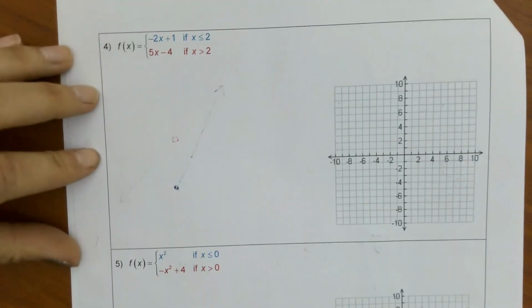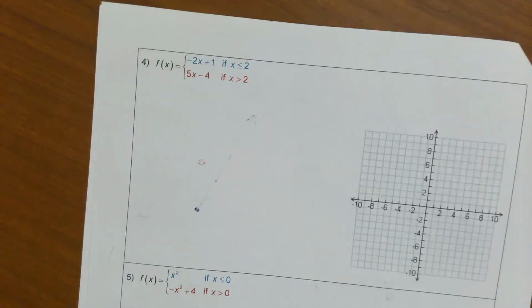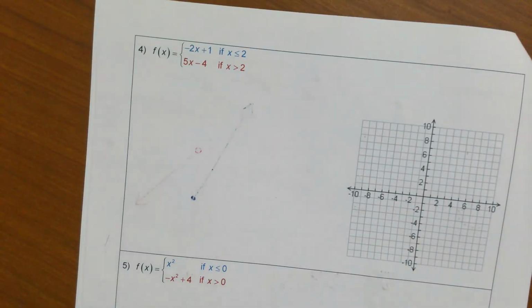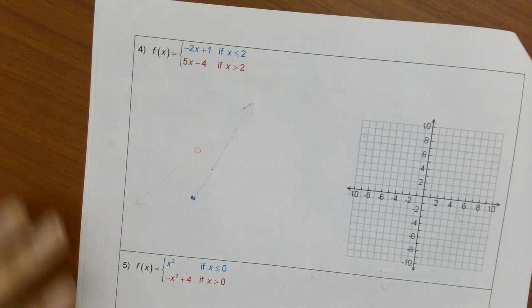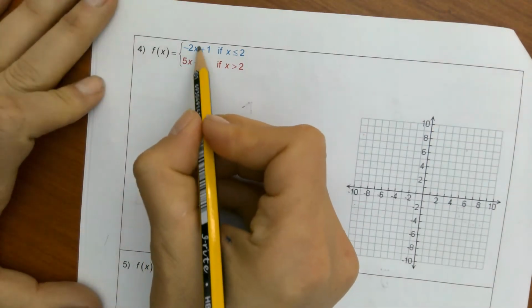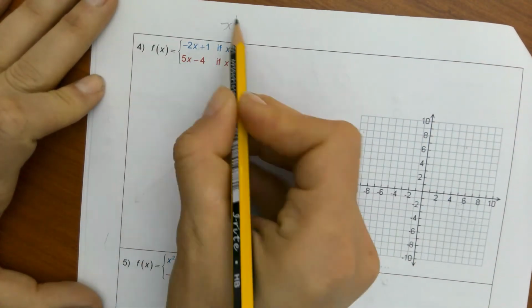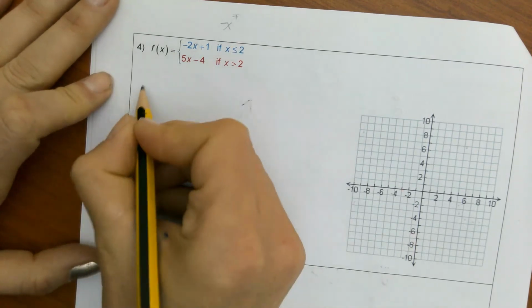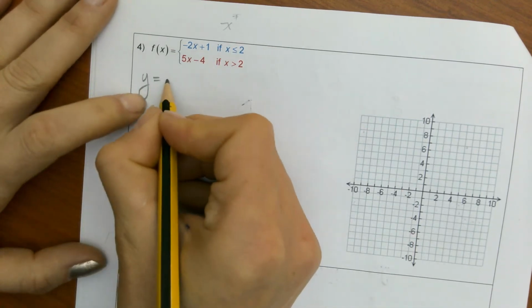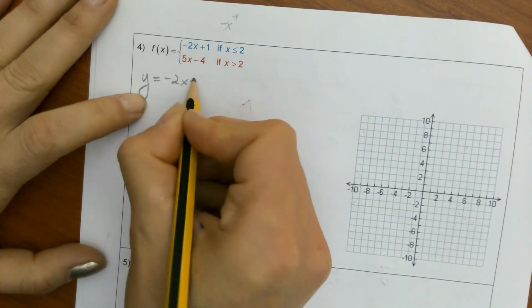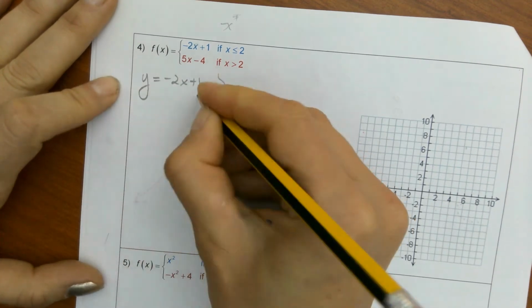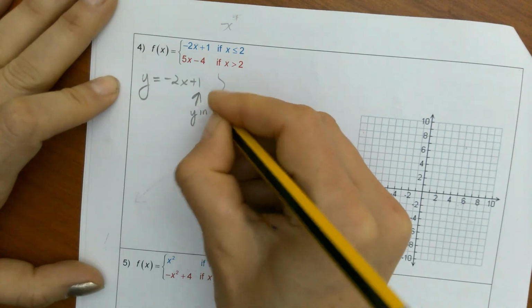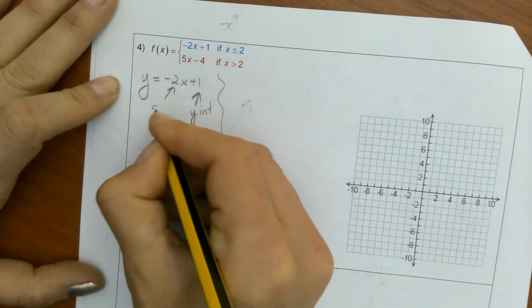All right. Next page. So because these just have x to the 1, and the 1 doesn't show, we know that these are lines. They're straight lines. So let's do the first one. Y equals -2x plus 1. So that's my y-intercept, and that's my slope.